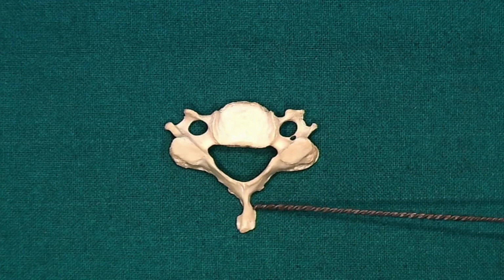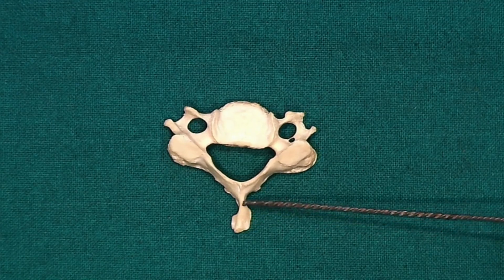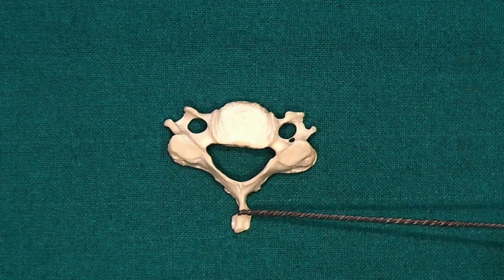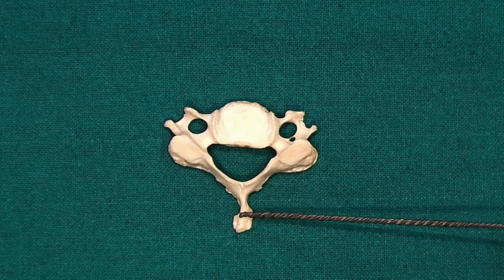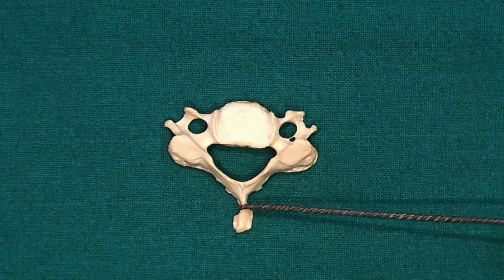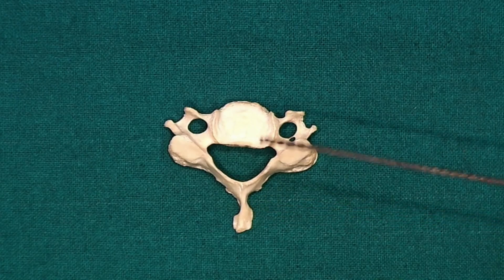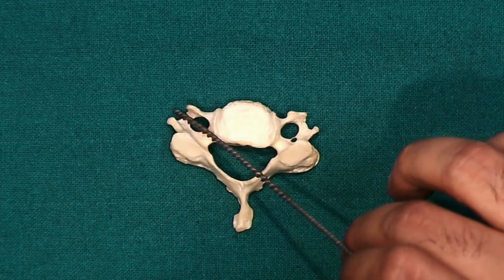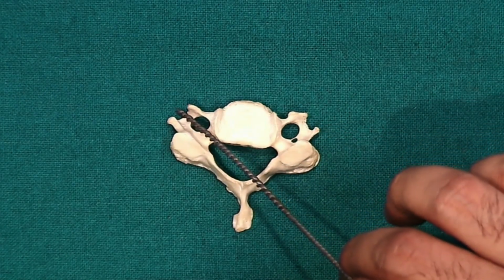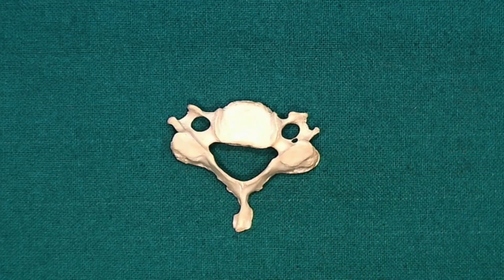The spine gives origin to the deep muscles of the back of the neck, which are the interspinalis, semispinalis thoracis and cervicis, the spinalis cervicis, and the multifidus. The groove on the costotransverse bar, as I had said, accommodates the ventral ramus of the corresponding spinal nerve.